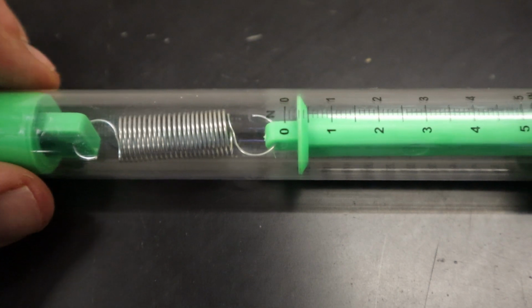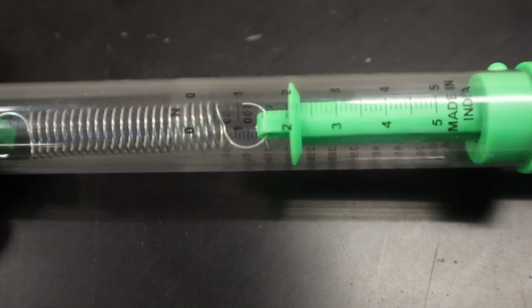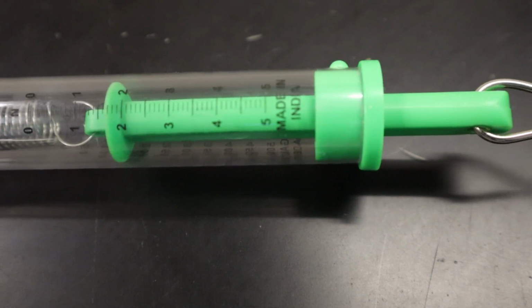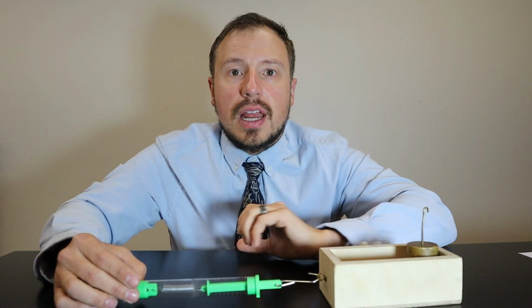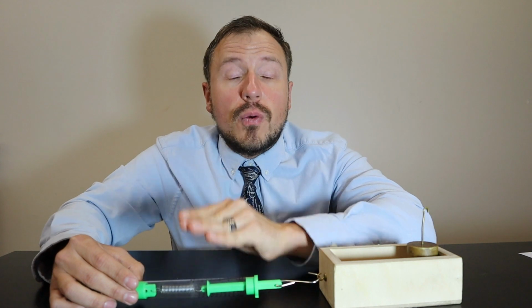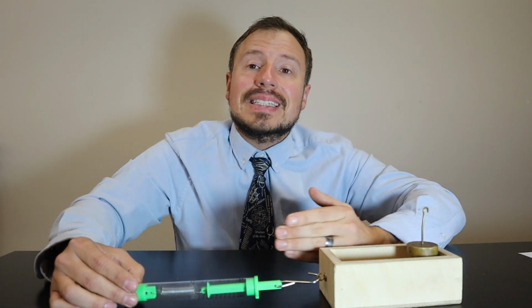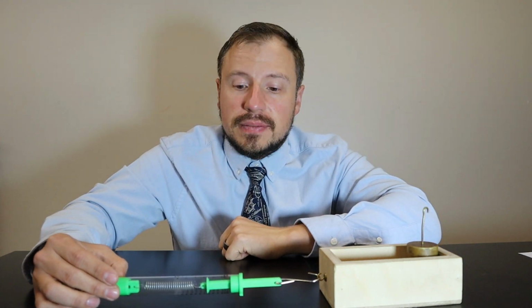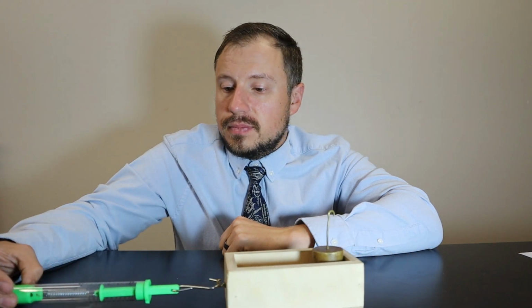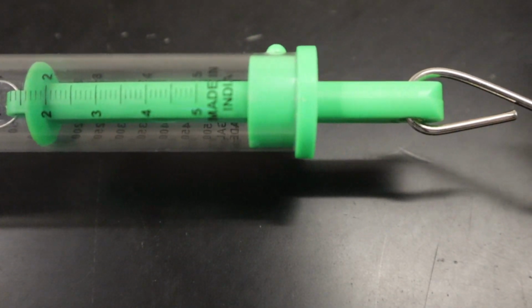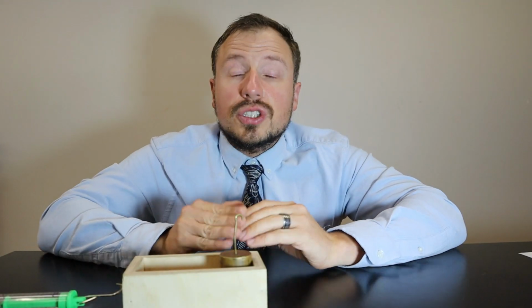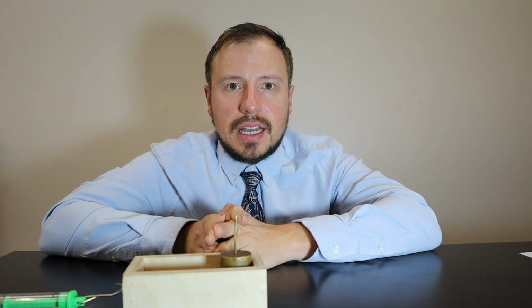So I'm going to pull, and then there's going to be a point at which it starts to slide. Then I'm going to pull the box across at a constant velocity. That's the key. We don't want it to accelerate, and we're going to find out the force that's required in order to keep this box sliding at a constant velocity. So you've probably noticed it takes a larger force to start the box sliding across the table than it does to keep the box sliding at a constant velocity.